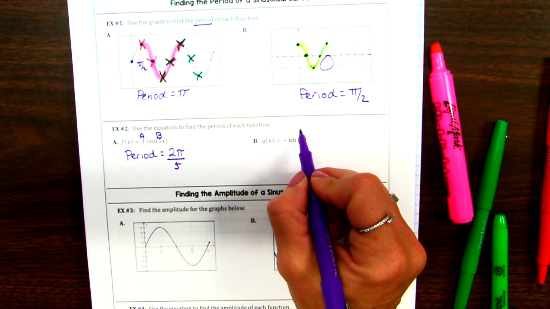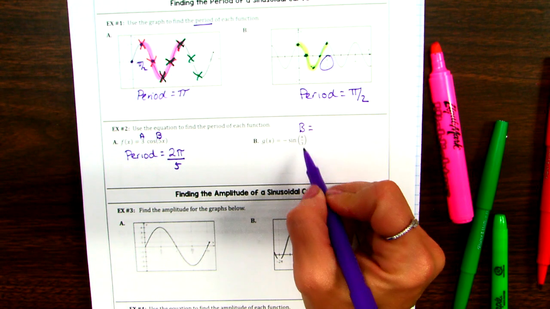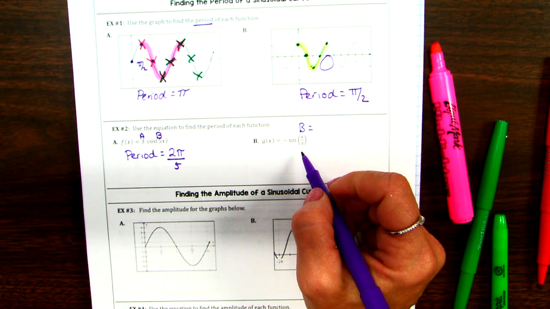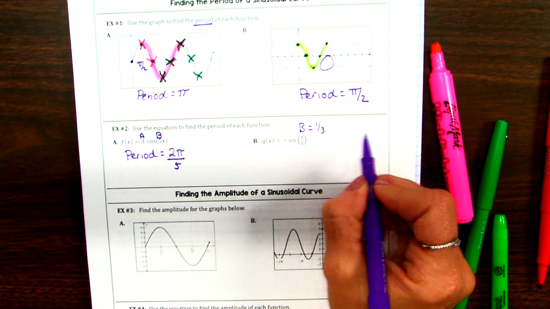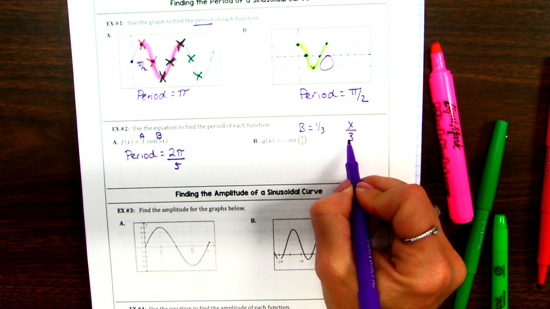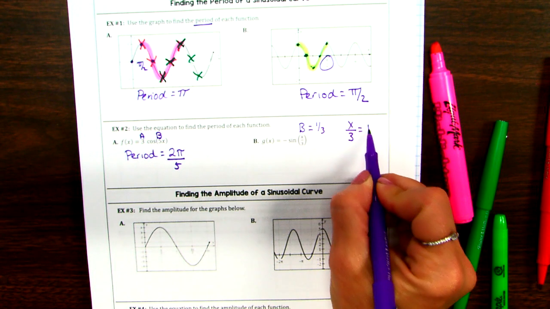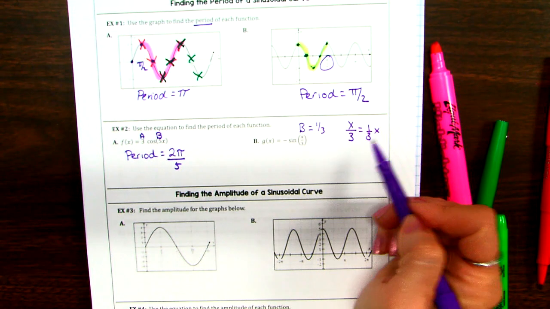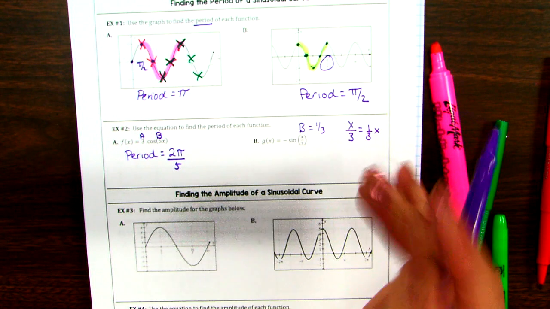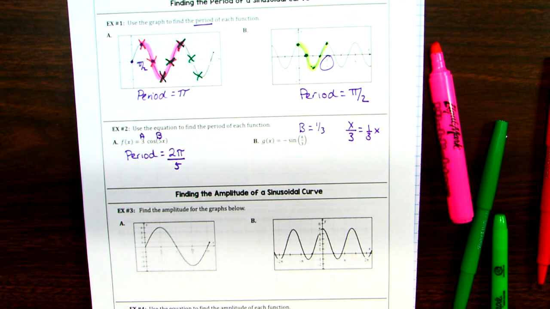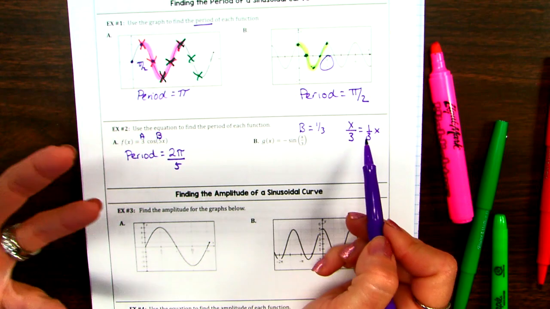Same thing here. Guys, what is the b value? When I see x over 3, what's the b value? 1/3, okay? b is 1/3. So understand, because I've had this question, x over 3 is the same as 1/3 x, but it's just cleaner. Remember, we want to condense this. There's enough going on in our level of math. We want to write things in their easiest form.